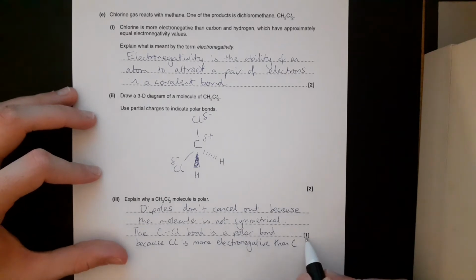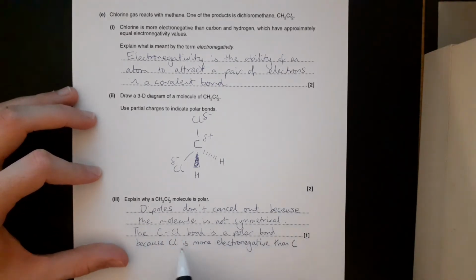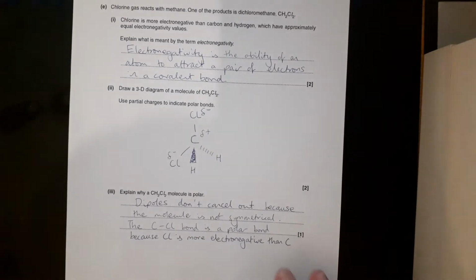This is only a 1-mark question here, so we probably don't need to write this part at all. If this was a 2-mark question, we probably would need to write this in. Okay. Let's look at another example.